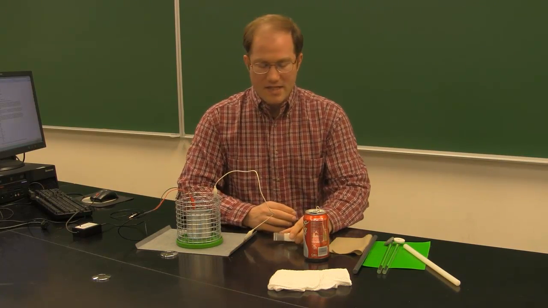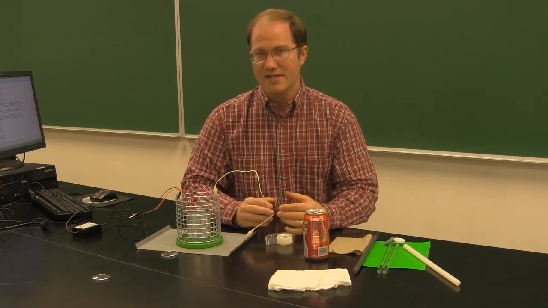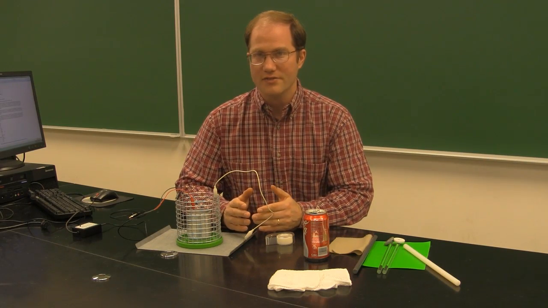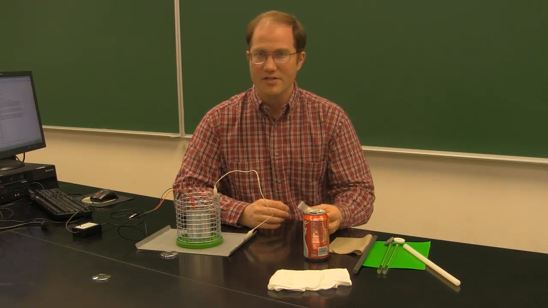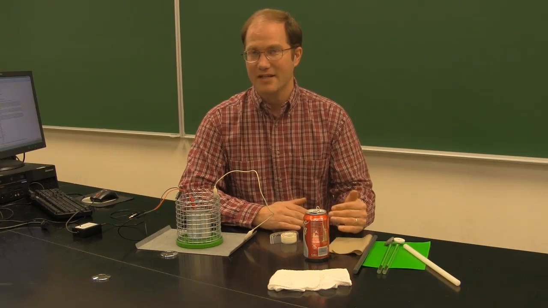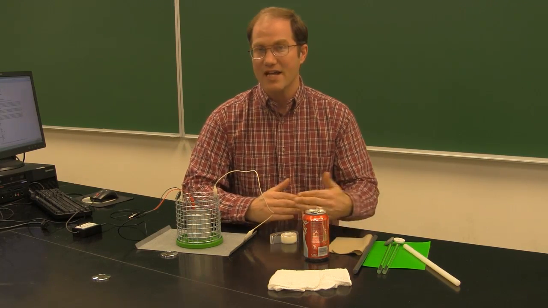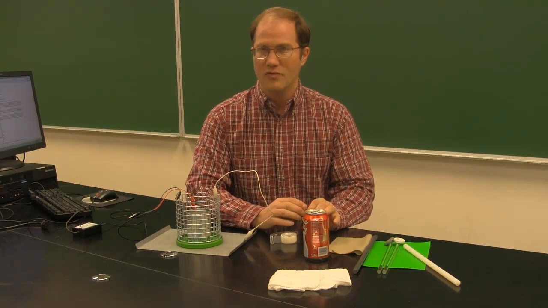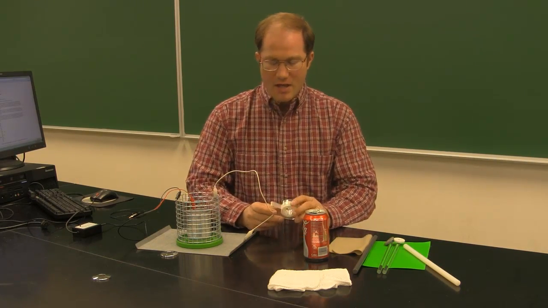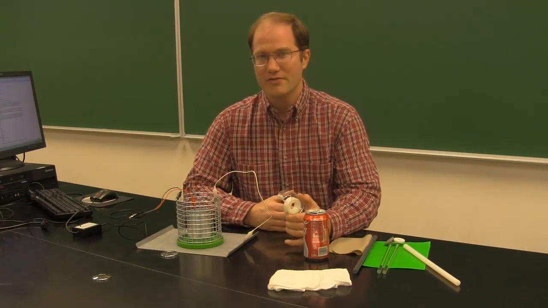Now what that means is, for a negatively charged object, that object has an excess of electrons. Electrons carry a negative charge. For a positively charged object in our lab setting, that object is going to have a lack of electrons. Again, electrons carry a negative charge, so if you have a lack of electrons, your object will have a net positive charge.